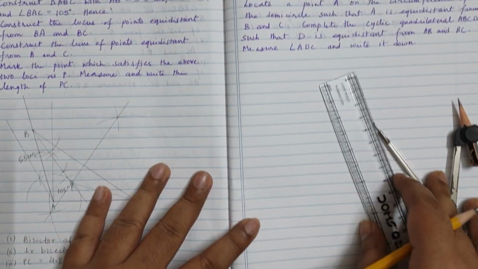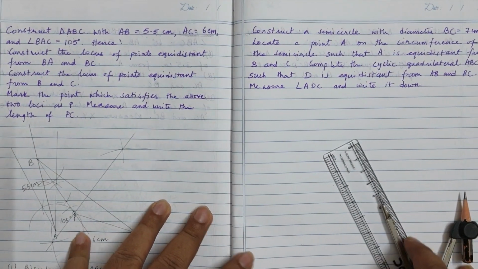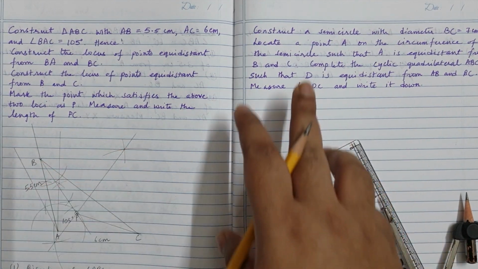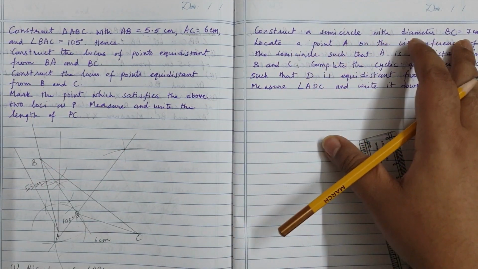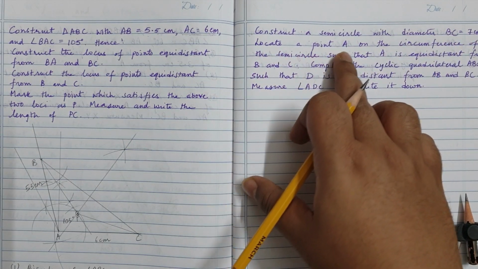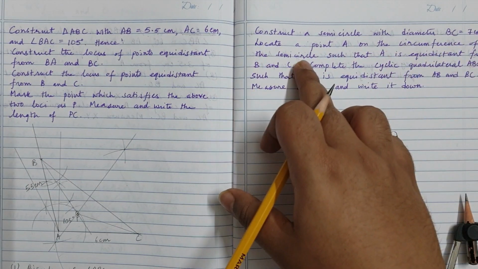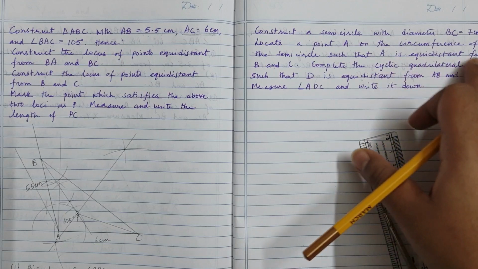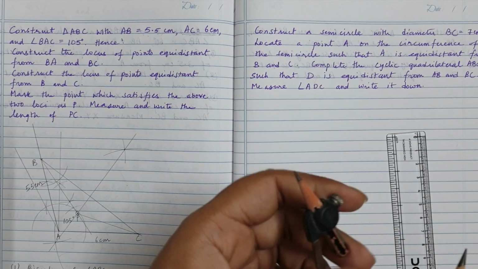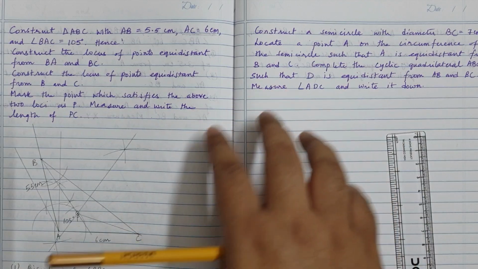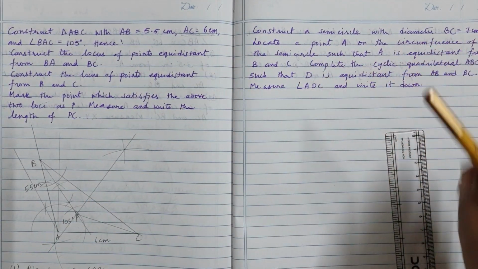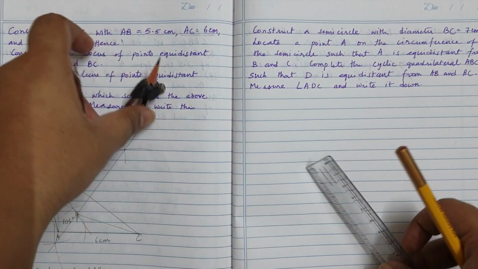Then let's look at one more question from Locus Constructions. The question is, construct a semicircle with diameter BC equal to 7 centimeter, and locate point A on the circumference of the semicircle such that A is equidistant from B and C. Okay, so let's start with the first step, constructing the semicircle with diameter 7 centimeter.